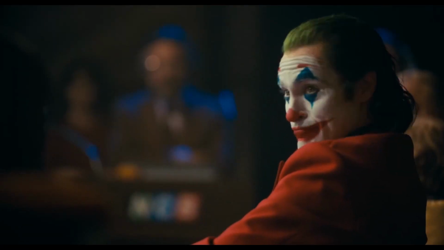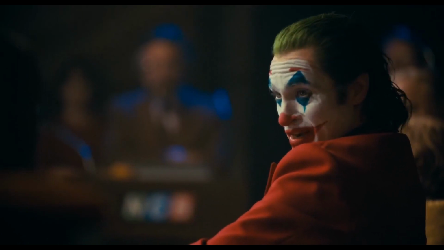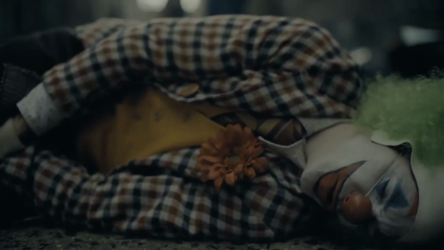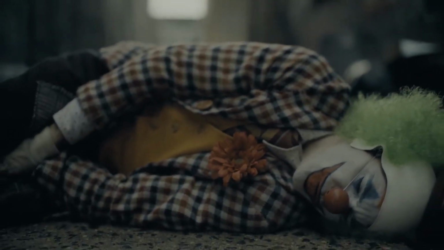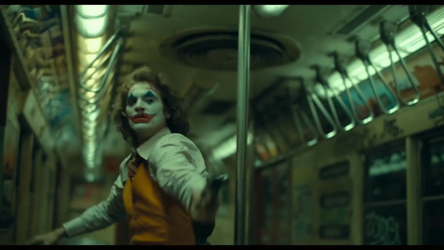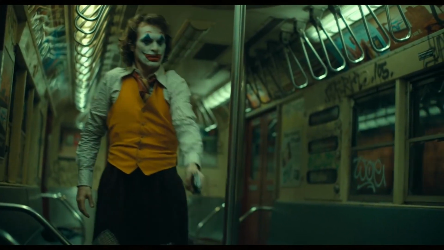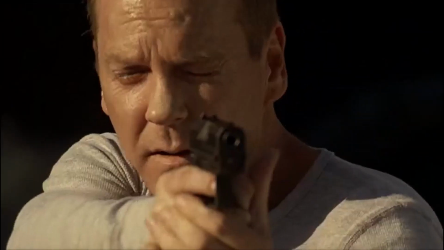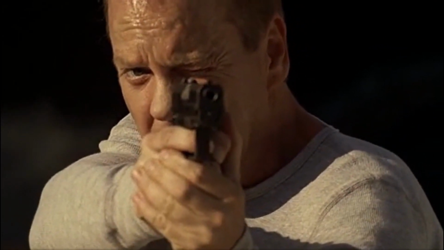A similar example comes from the standalone Joker film from 2019. Arthur Fleck is introduced as this guy who keeps getting beaten down by society, and we sympathize with him and we root for him to stand up for himself, but things get complicated when he starts killing the people who push him around. Finally, in the TV series 24, Jack Bauer often has to kill people against his will, whether it's because of the situation or another character forces him to.